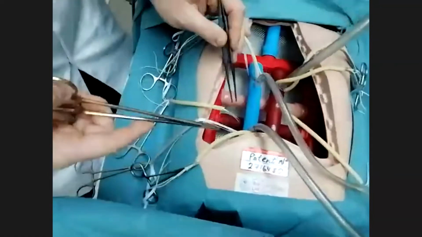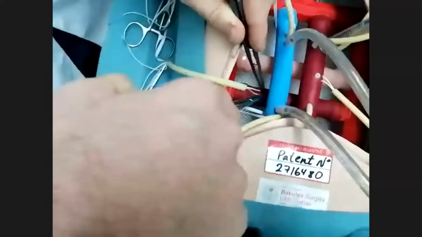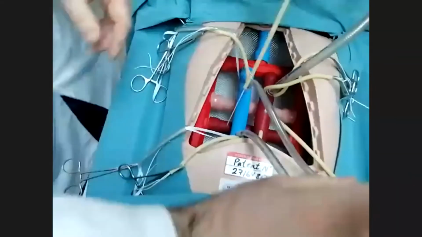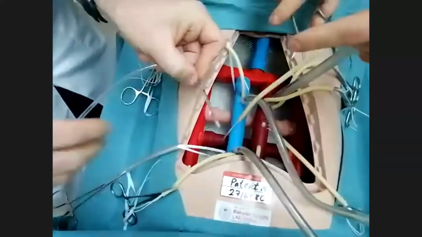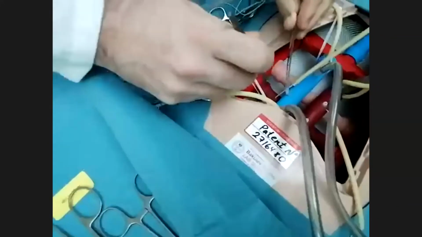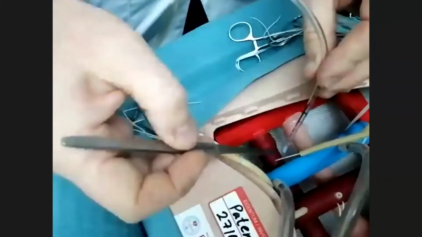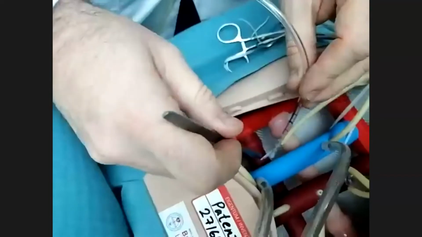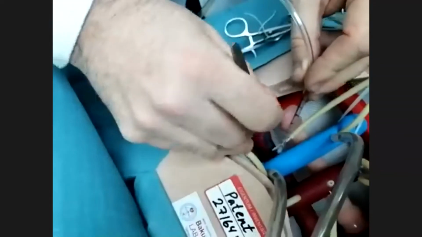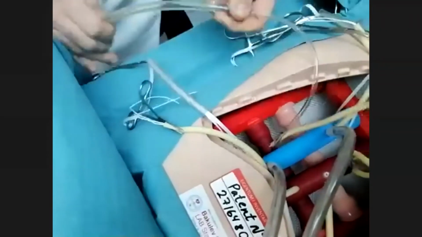Then the next step is cannulating the left heart through the left pulmonary vein. 4 purse-string. This is a catheter for the left heart. It's very important to put it into the left heart without air. And I ask my anesthesiologist, give me a big breath, a deep breath. Okay. Left vent on. Okay.